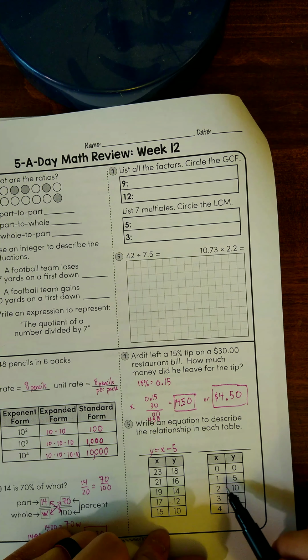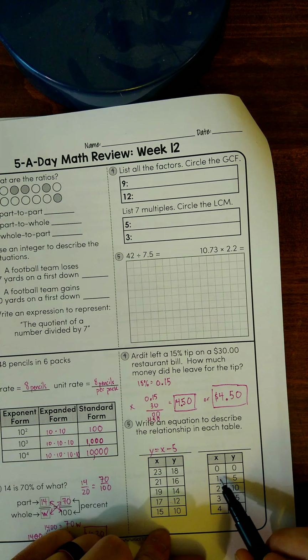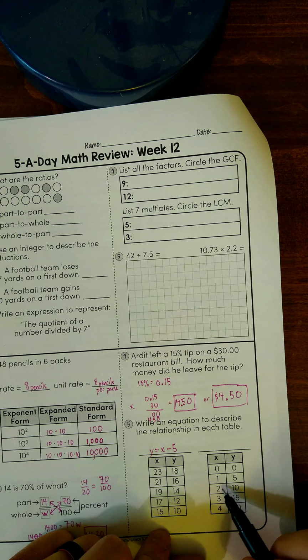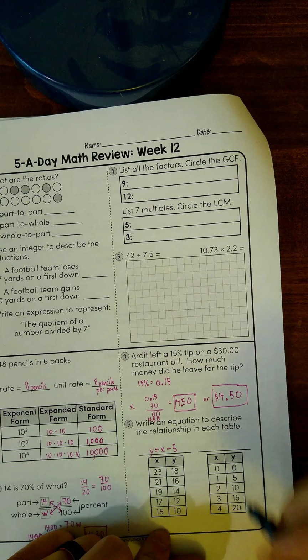Okay, 0 to 0, still don't know. 1 to 5, well, this must be times 5. 1 times 5 equals 5. 2 times 5 equals 10. 3 times 5 equals 15. Oh my goodness, I see the pattern. It's y equals 5 times x, or if you want to write it as x times 5, that's perfectly good. All right, that's how we do these 5 warm-up problems, 5 problems in 5 minutes.